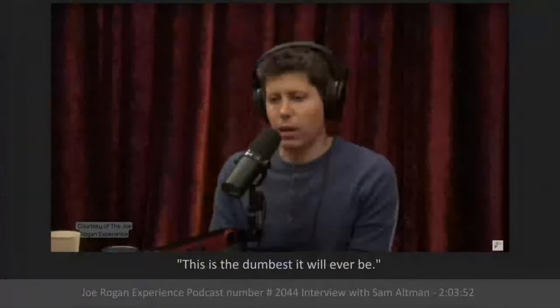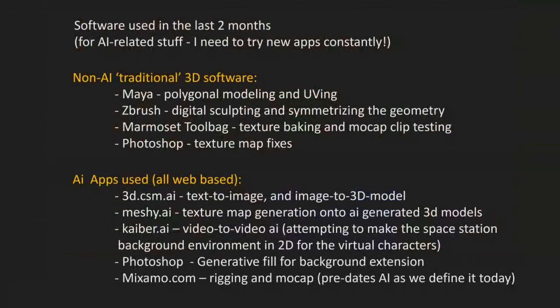Sam Altman, who's been all over the news lately, was talking about AI in general, saying that right now, this is the dumbest it will ever be. So if you can picture as a 3D modeler and texture artist how fast the tools have evolved in the past year, who knows what they'll look like 6 months from now. So I just wanted to recap here.